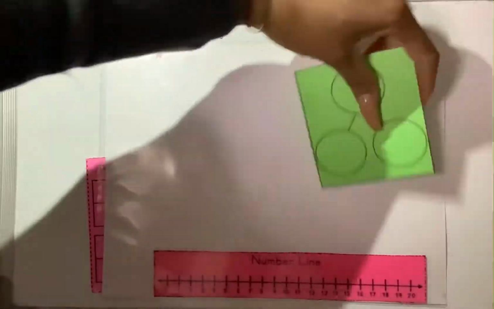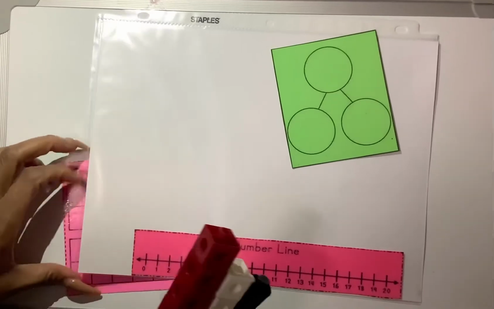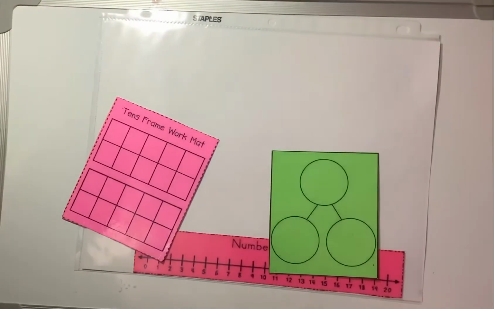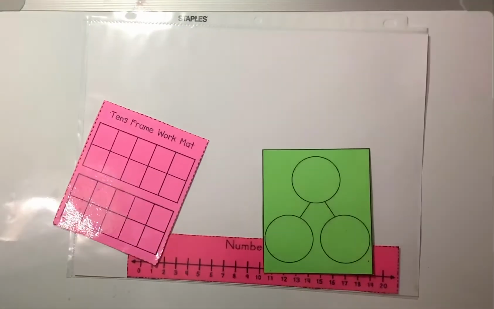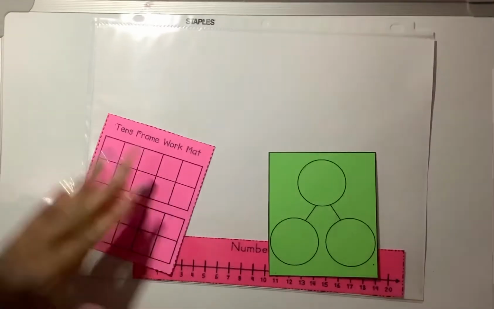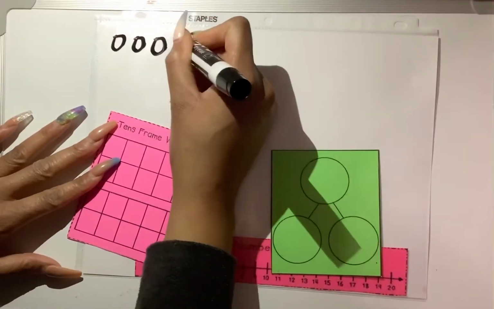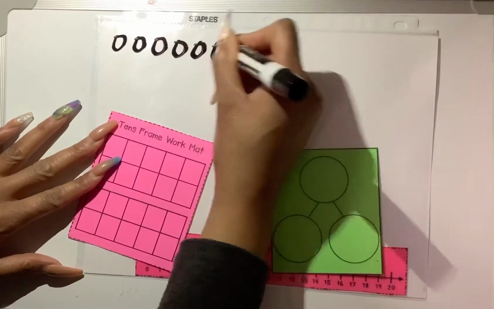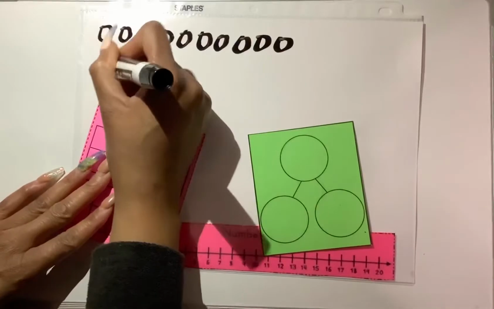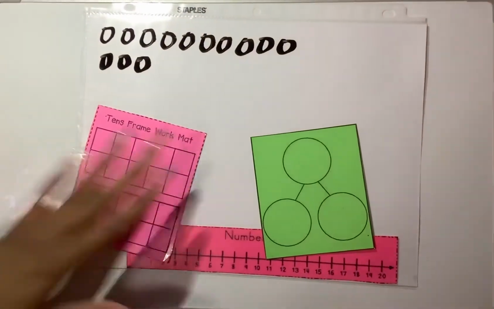So let's begin by drawing a picture. We have 13 animals. 1, 2, 3, 4, 5, 6, 7, 8, 9, 10, 11, 12, 13. 13 animals.